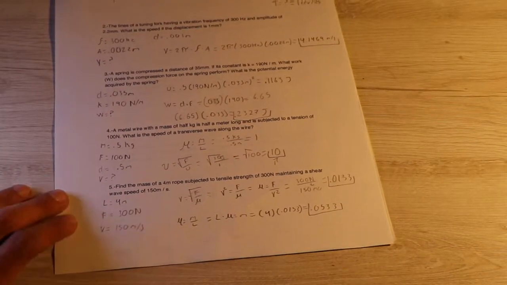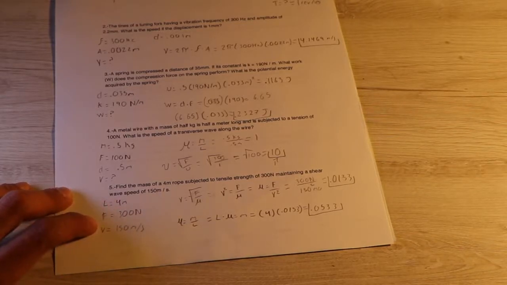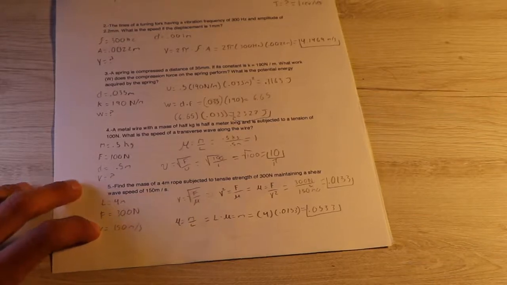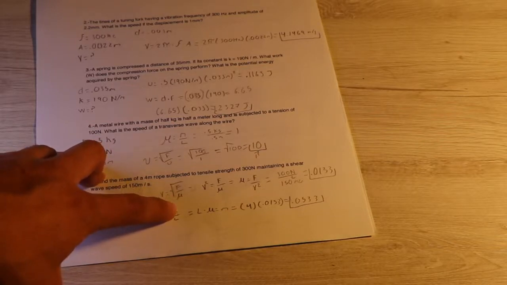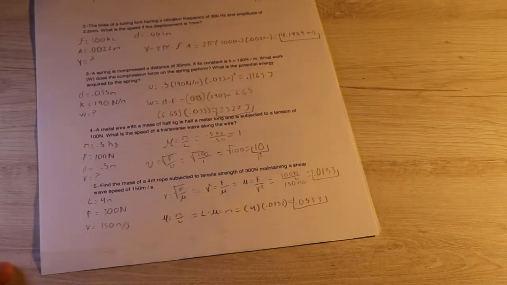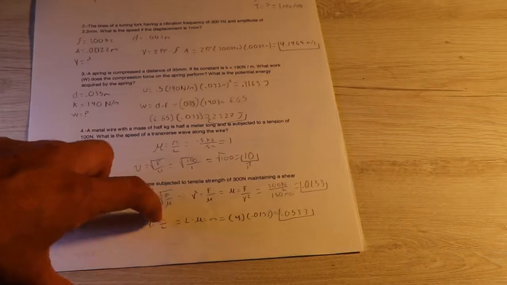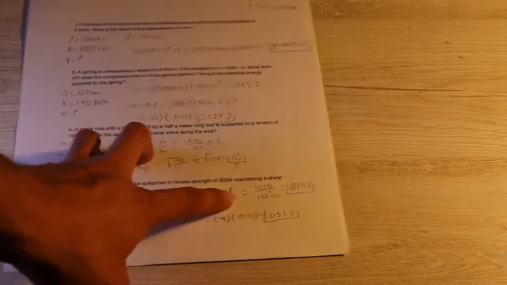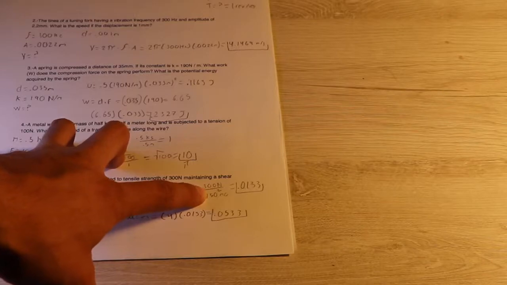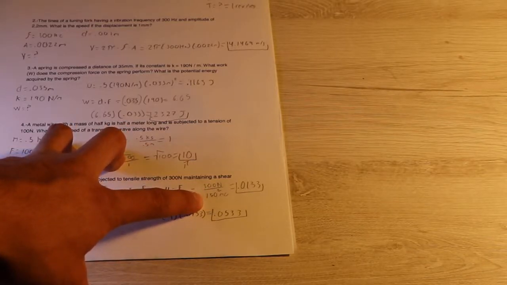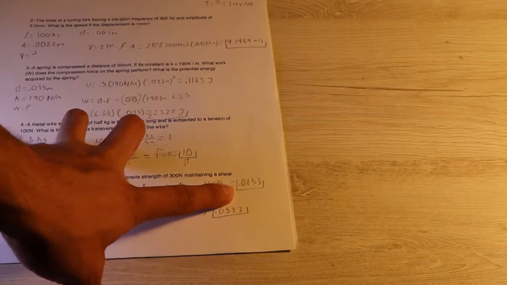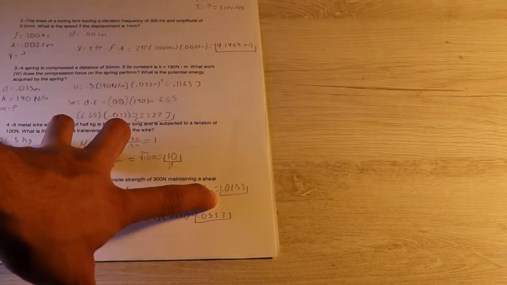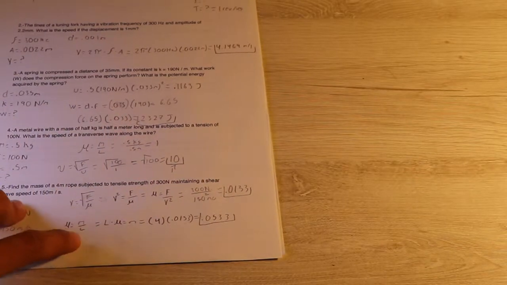For the fifth one, I had a length of 4 meters, a force of 300 newtons, and a velocity of 150 meters per second. I used the formula velocity equals the root of force between potential energy, but substituting everything, I got 300 newtons between 150 meters per second squared, and it gave me 0.0133.